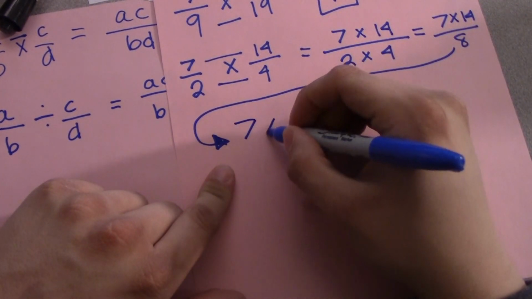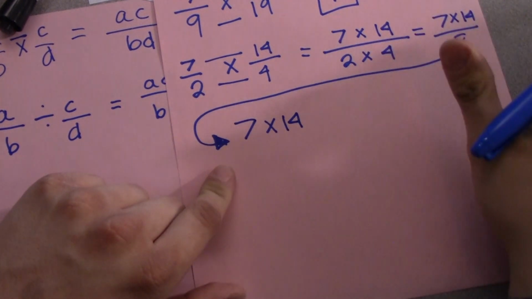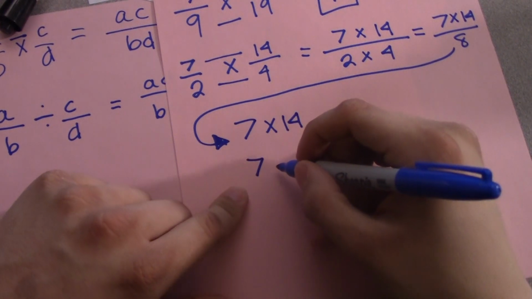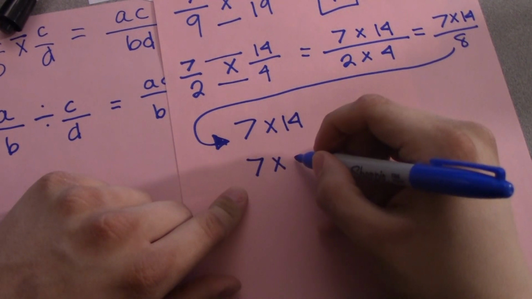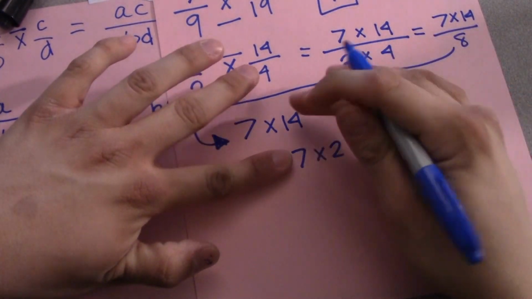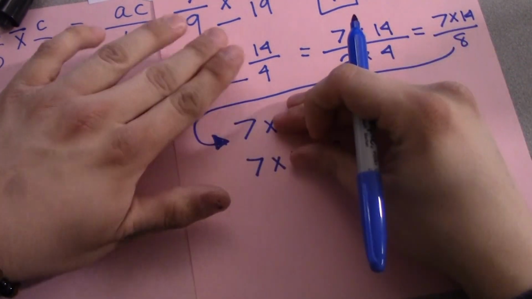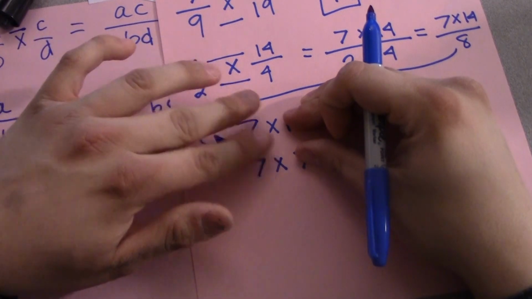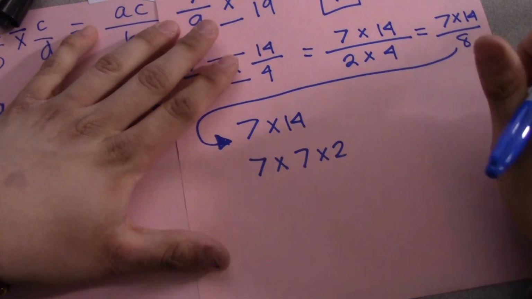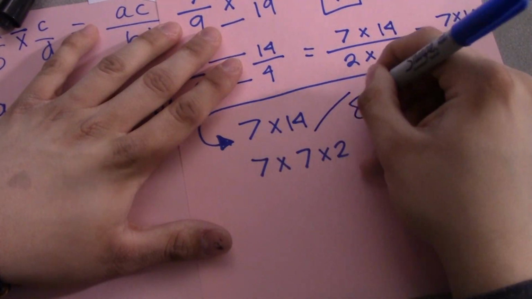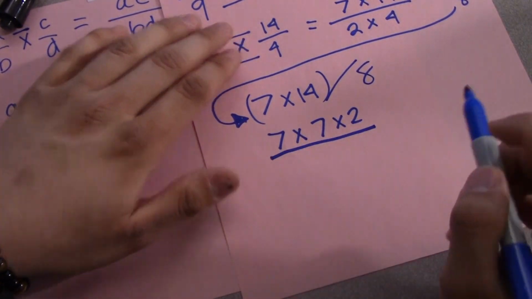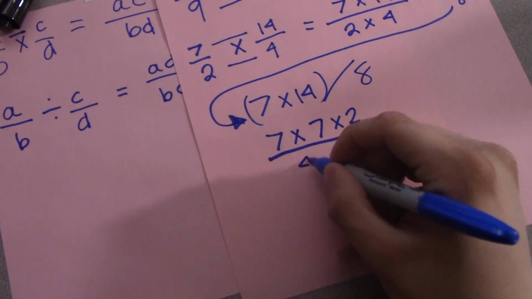If I do 7 times 14, I just deal with the top for now. That's like saying 7 times, well, 7 times 2. 7 times 2 is 14, and if I multiply it by 7, it gives you the same thing. These give you the same thing. And then I divide this by 8. Well, hold on. I know that 8 is equal to 4 times 2.